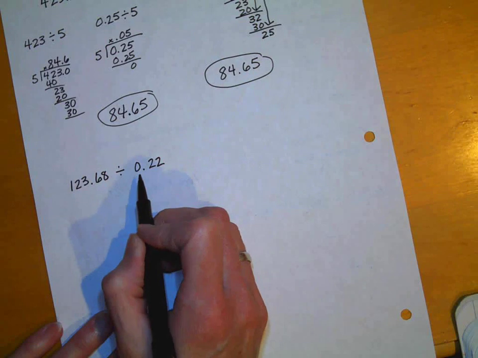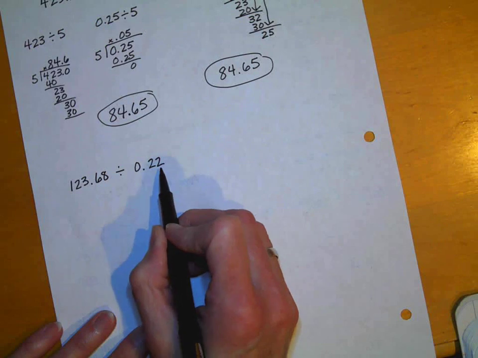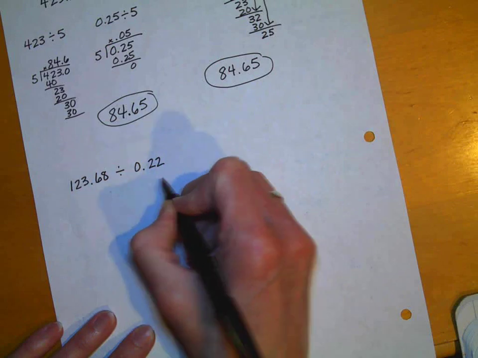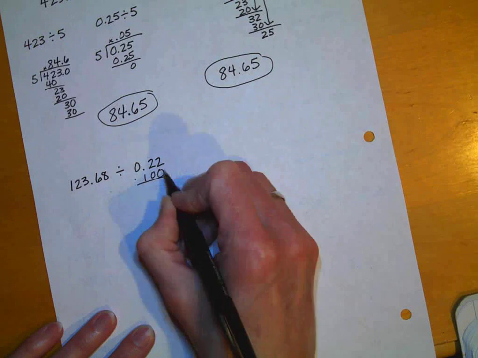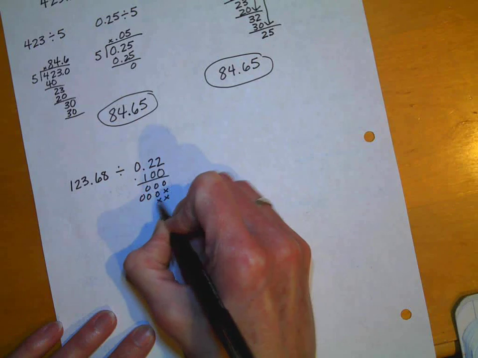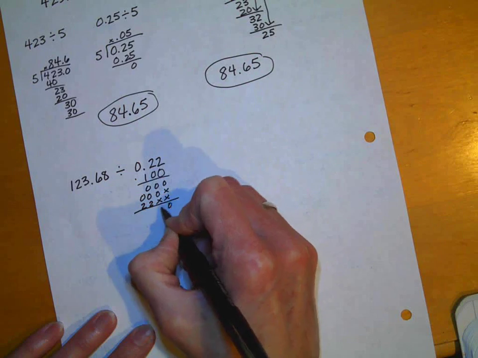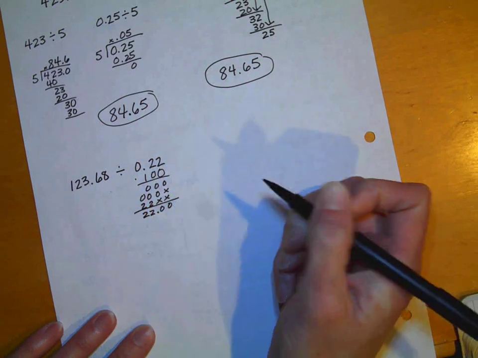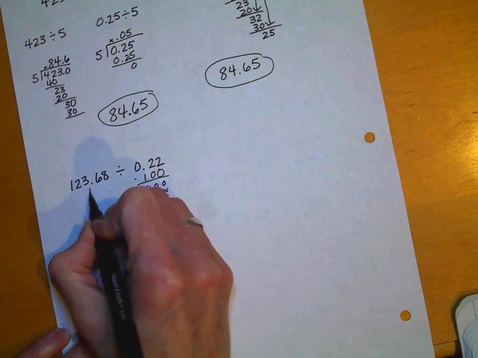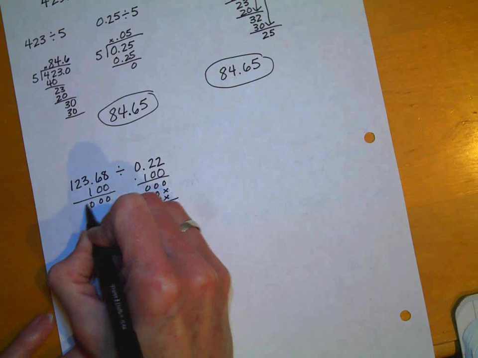First of all, you have to remember when you're taking a decimal divided by a decimal, you have to convert them so that your divisor is a whole number. So if I'm looking at this, this says 22 hundredths. Well, I know in my mind that if I take 22 hundredths and multiply it by 100, I get a whole number of 22. So multiplying this by 100 changes that into 22, but the rule is what you do to one side, you have to do to the other.